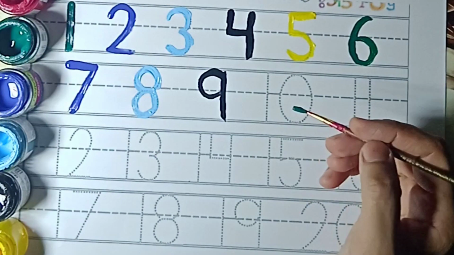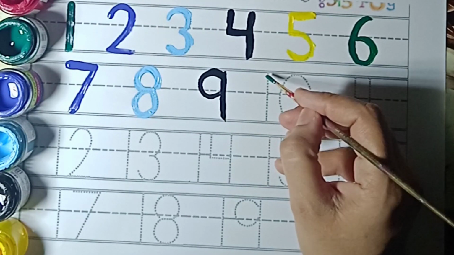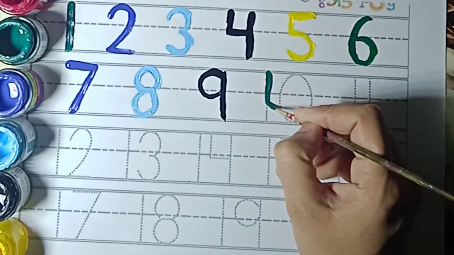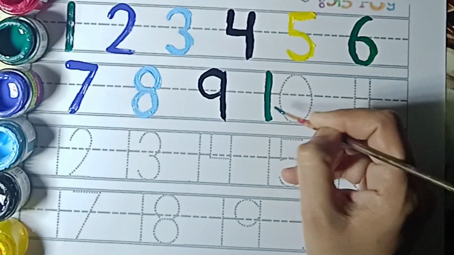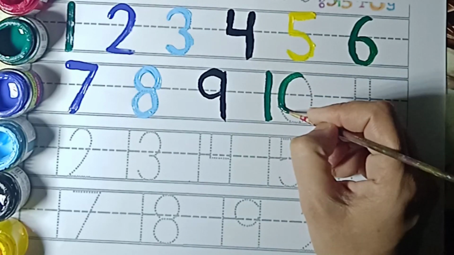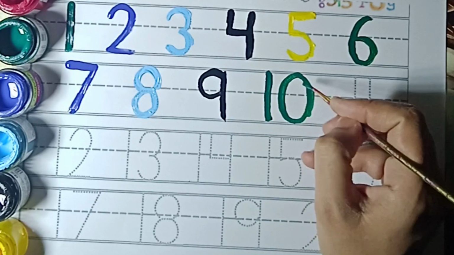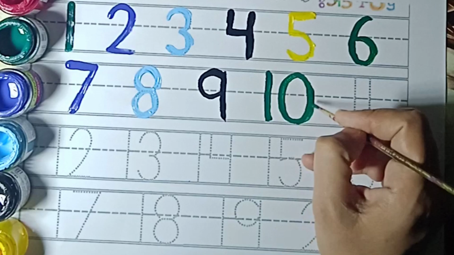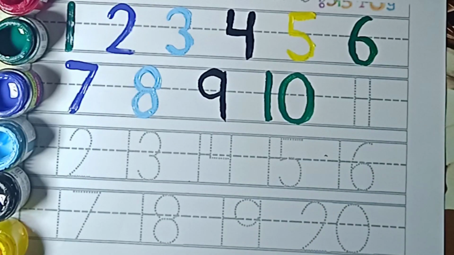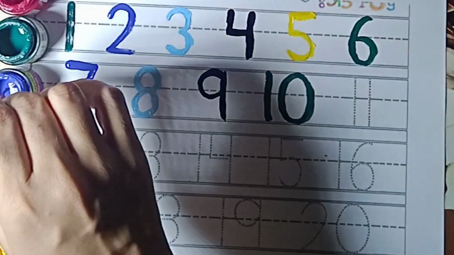We are using here green color. 1, 0. 10. Very good.